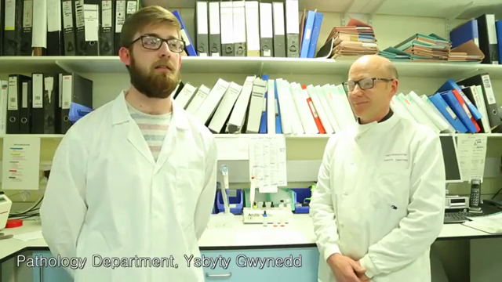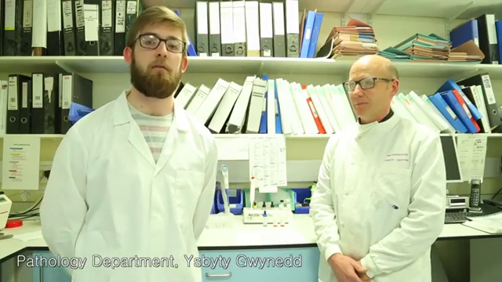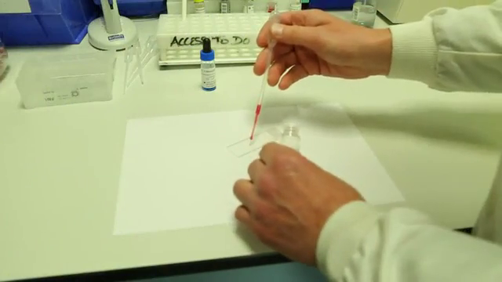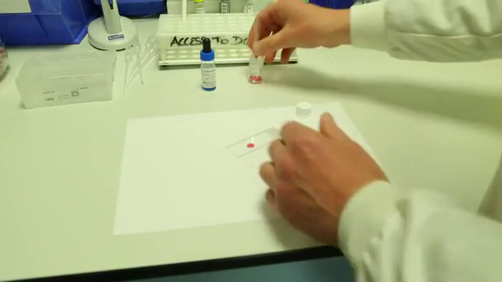Hello, we are in the pathology department of Gwynedd Hospital. I am joined by Mr. Trevor Roberts, and we are going to be showing you the slide agglutination test for determining blood groups. We're now going to demonstrate the hemagglutination technique.